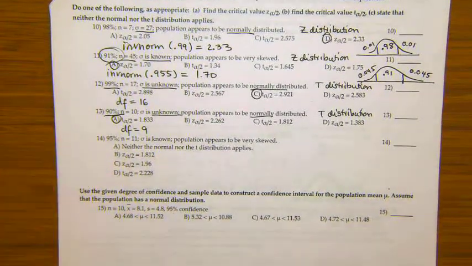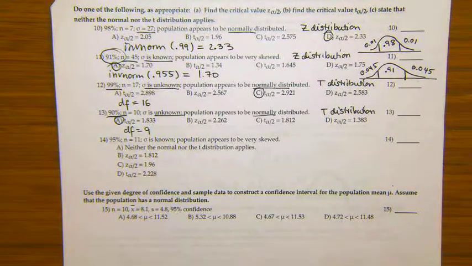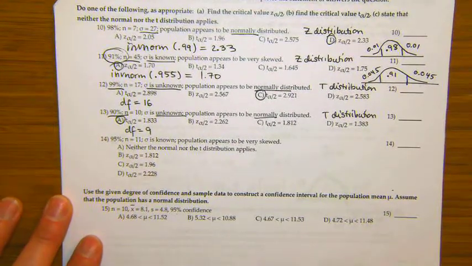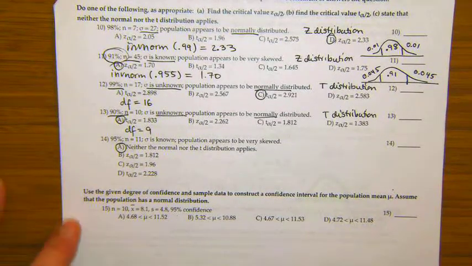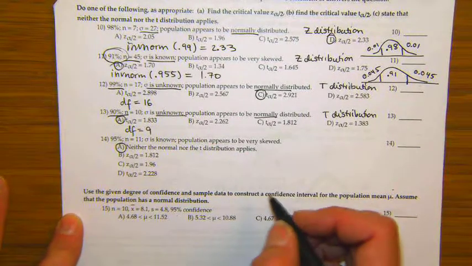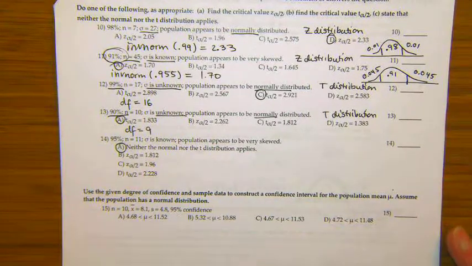And then the last question, do we have a sample size large enough or a normal population? No. So we don't even have to find the t or z scores because our answer is going to be A. Neither the normal nor the t distribution applies. It just could say that it's not normally distributed, but very skewed just means, if it's just a little bit skewed, we may be okay, but because it's very skewed, our answers are going to be very different.